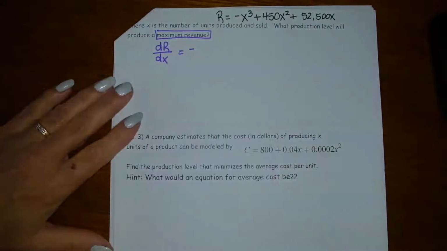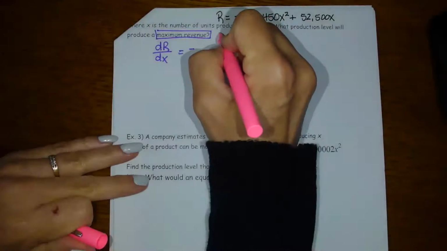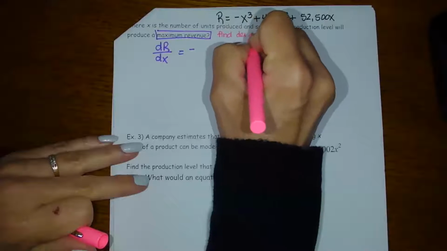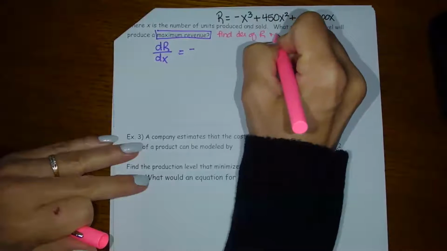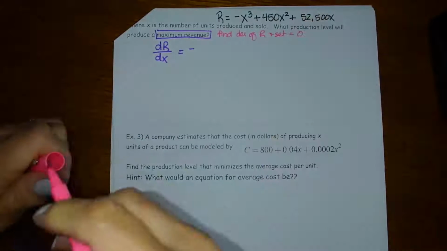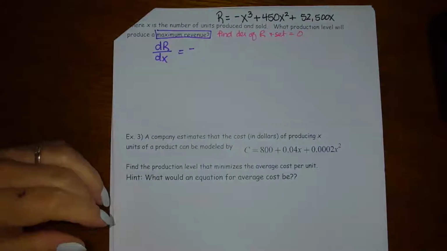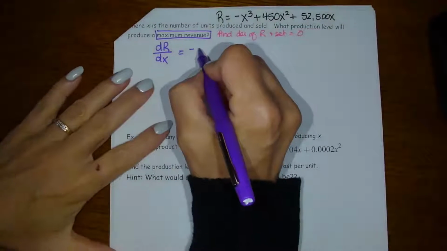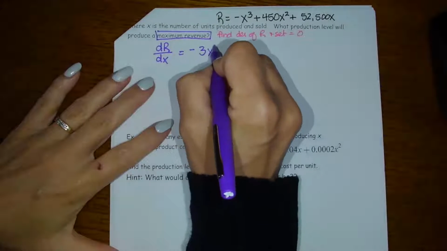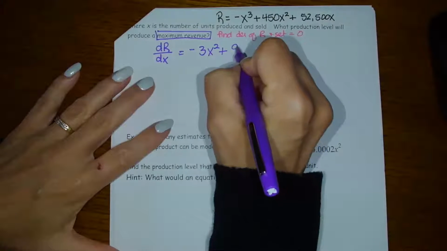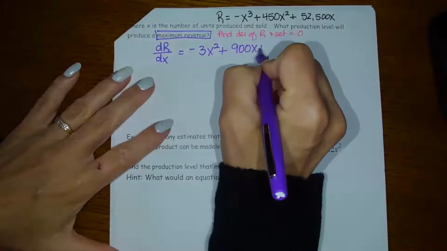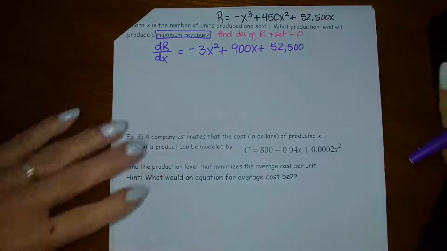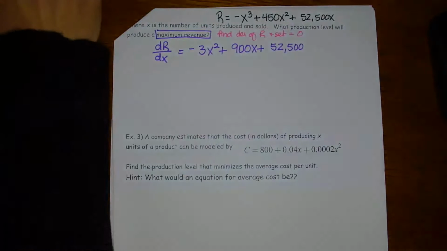Well, the word maximum revenue tells you to find the derivative of revenue and set equal to 0. That's something you need to know every time you see a maximum. Take the derivative, set it equal to 0. So what is the derivative? Negative 3x squared plus, what is that, 900x plus 52,500. All right.